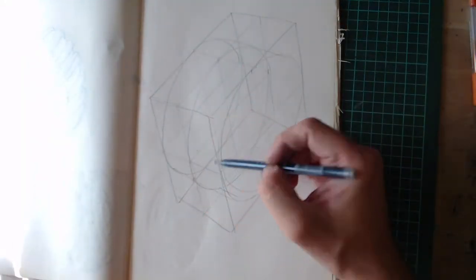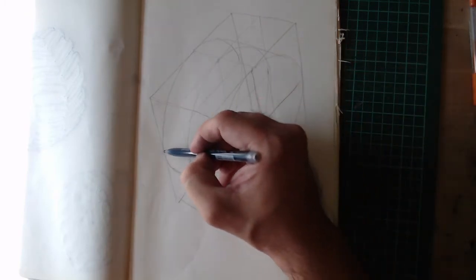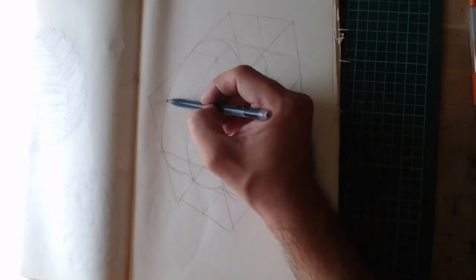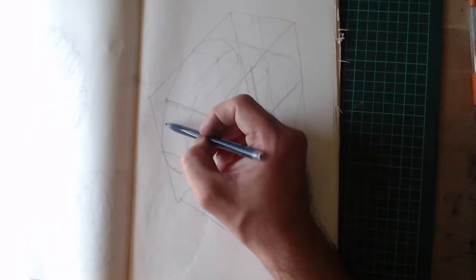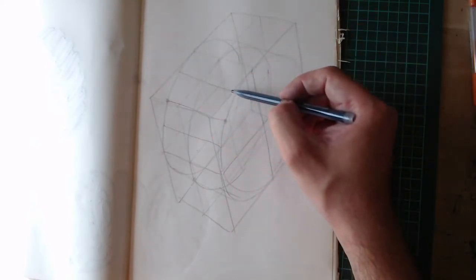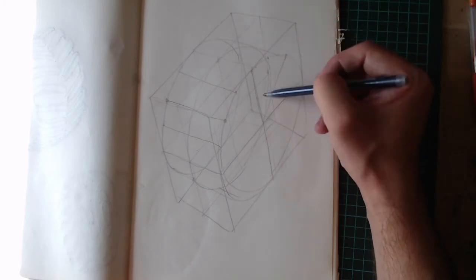And let's do these subdivisions. We have this, then go half here, half here. So here, here.